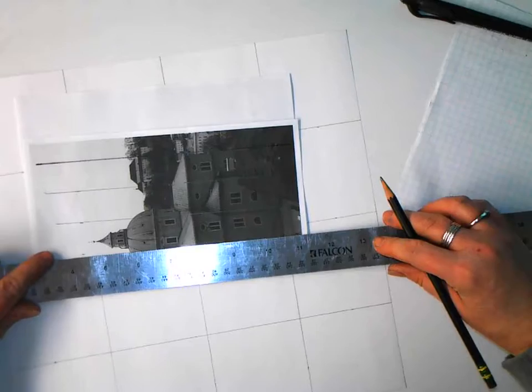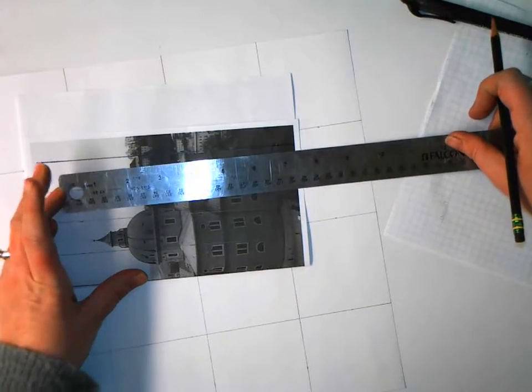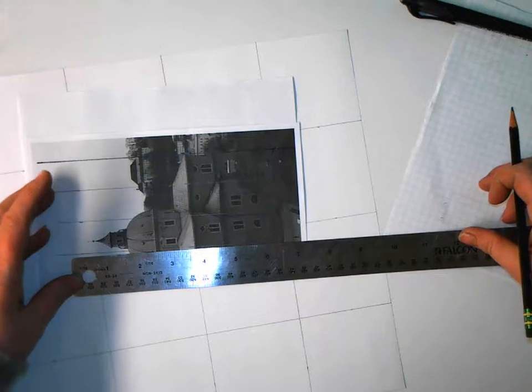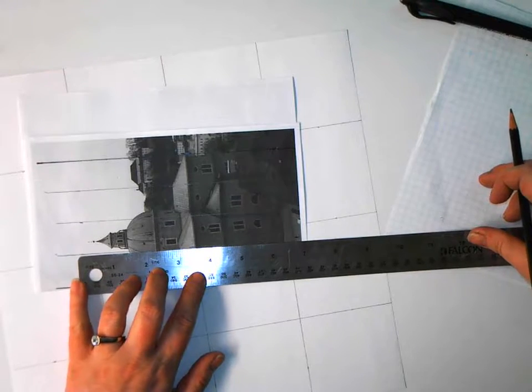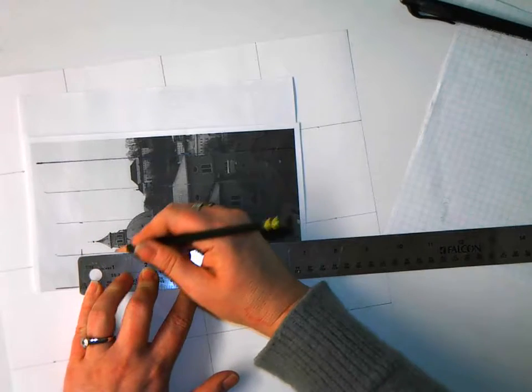You do have to simplify the building, right? But this gives me the opportunity to make sure that I'm going to enlarge my drawing as big as my paper. I want to make sure I have room for that steeple. So I'm watching where that is. That will be the top of my drawing there.